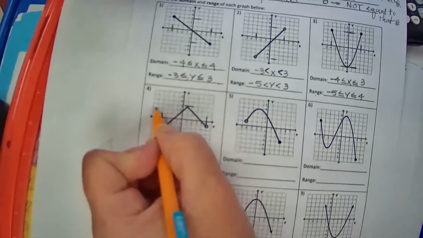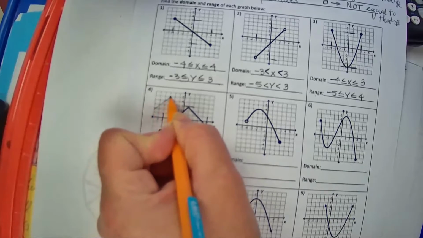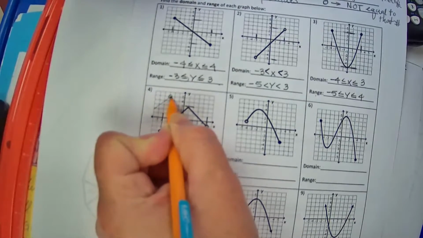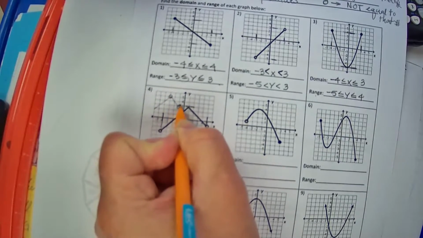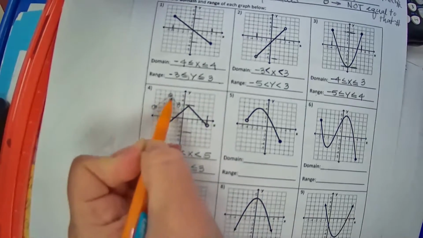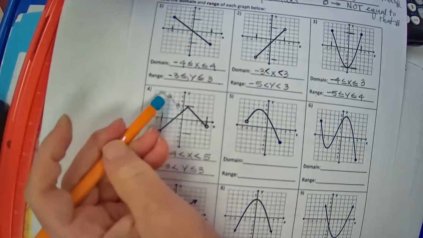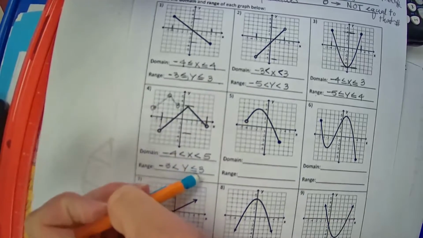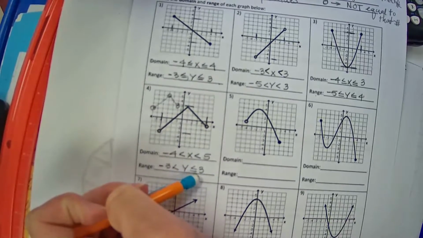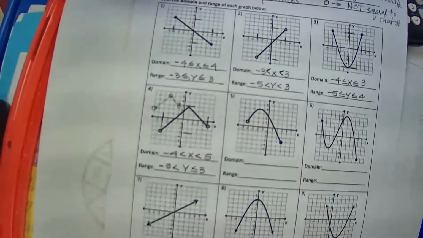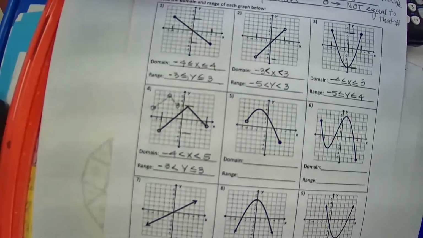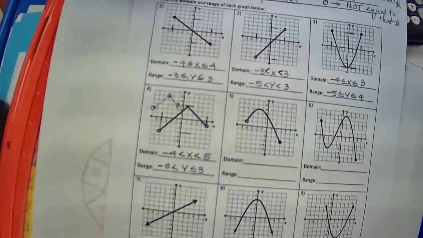It's not like they had a graph and then there's an open circle and then it comes back down. Okay, there's not an open circle, it's part of the graph. So without an open circle, it does equal right there. It equals, yes. Equal to.